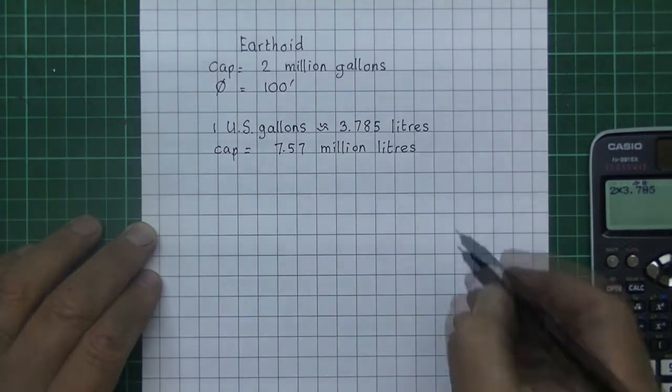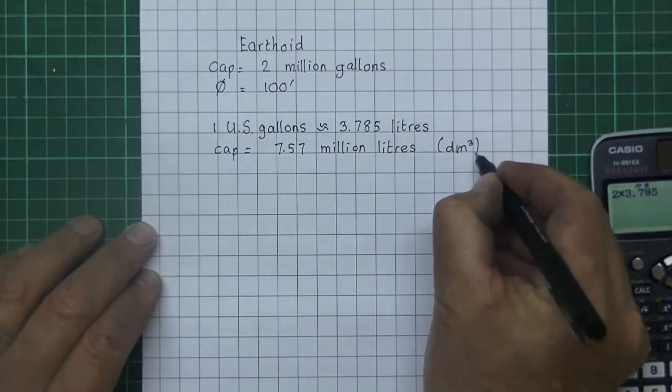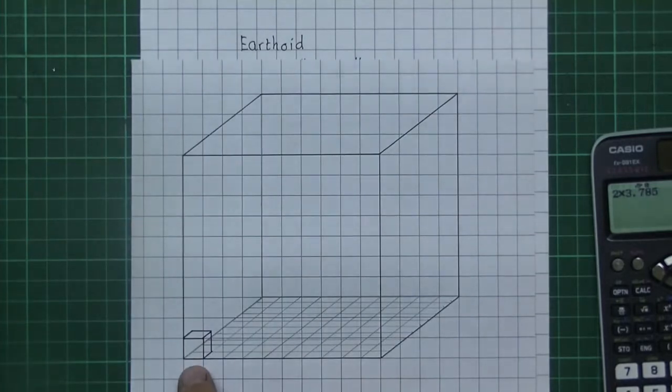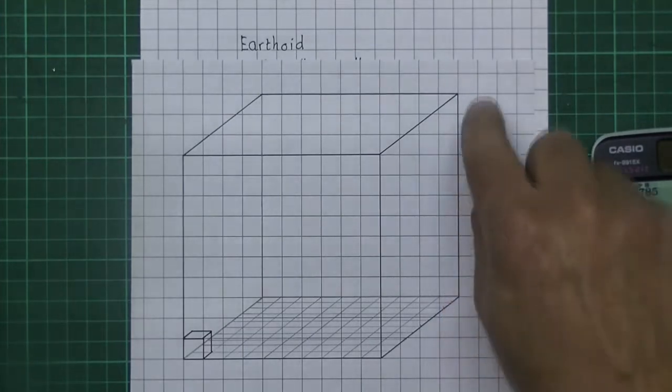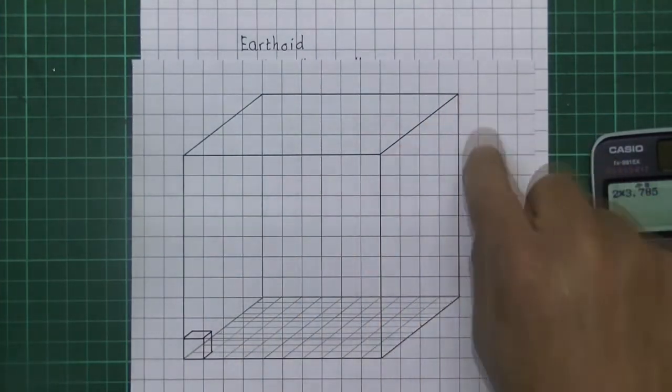Now, a liter is the same as a cubic decimeter. This is something you have to memorize. If we have a cubic decimeter here, the length, the width, and the height will be 1 decimeter. So if we have 10 of them in a row, and then 10 rows behind each other, and then 10 layers stacked on top of each other, we have 1 cubic meter.